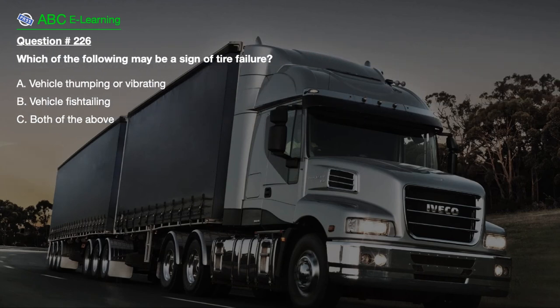Question number 226. Which of the following may be a sign of tire failure? A. Vehicle thumping or vibrating. B. Vehicle fishtailing. C. Both of the above.